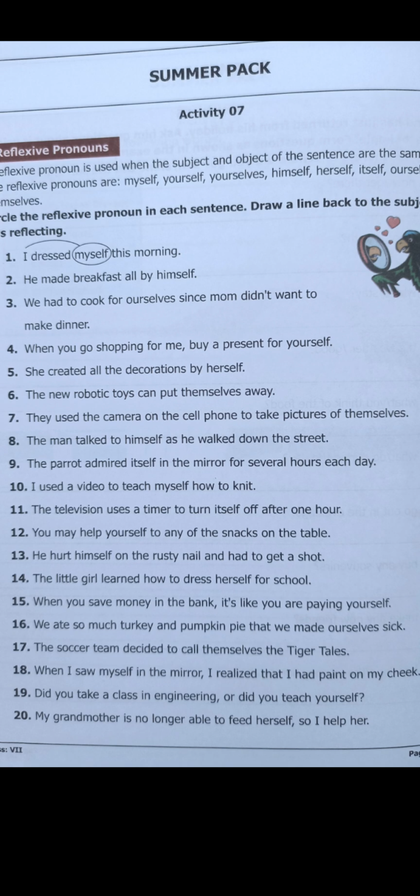Number 7. They used the camera on the cell phone to take pictures of themselves. Recognize the reflexive pronoun themselves and draw a line back to the subject they. Number 8. The man talked to himself as he walked down the street. See the reflexive pronoun himself and connect it back to the subject the man. Number 9. The parrot admired itself in the mirror for several hours each day. Identify the reflexive pronoun itself and link it back to the subject the parrot.